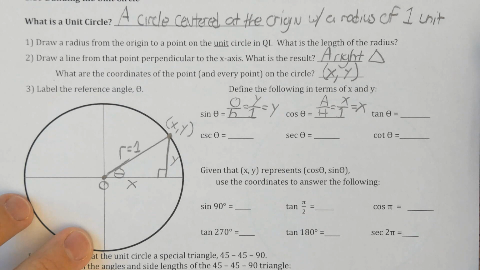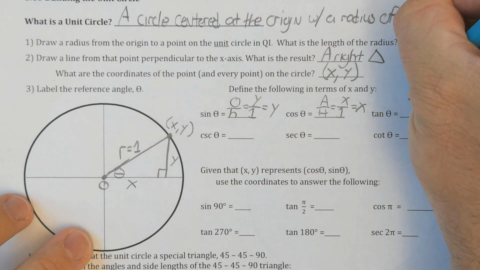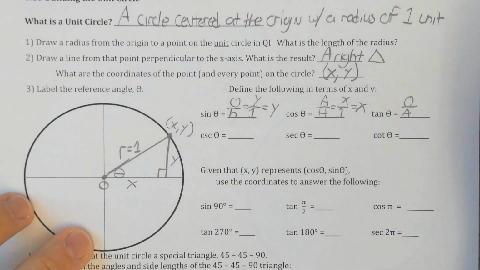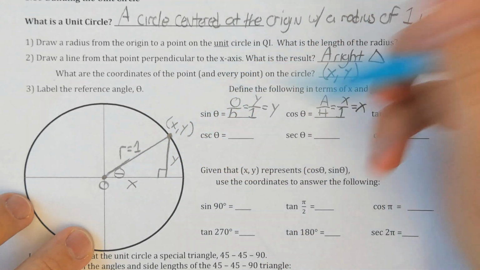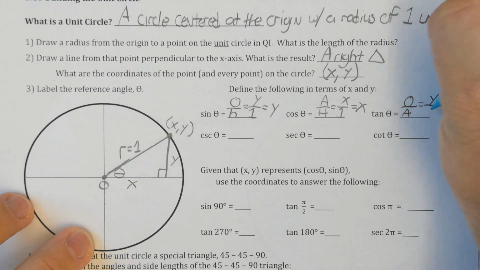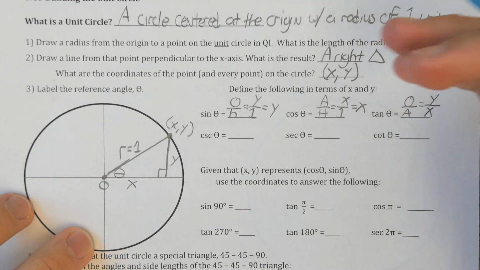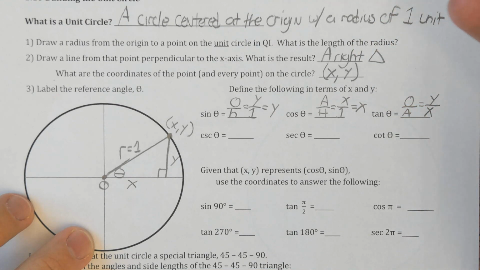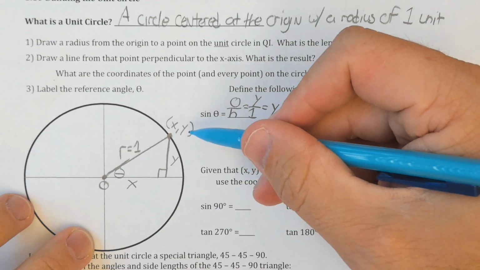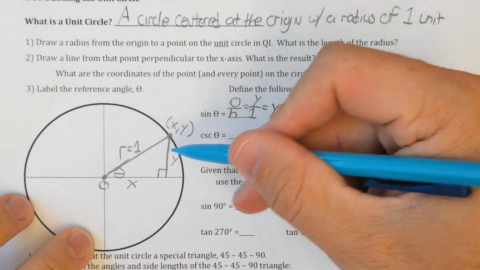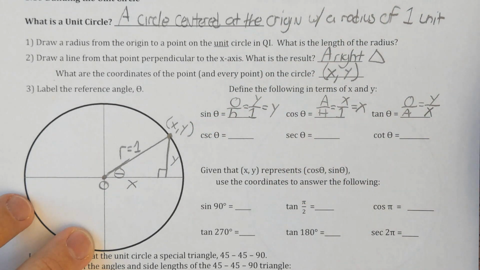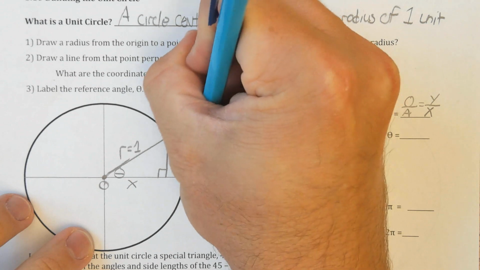Okay, what would tangent of theta be equal to? Tangent theta is equal to opposite over adjacent. And so my opposite side is y. My adjacent side is x. So tangent of some value on the unit circle is going to be equal to the y value over the x value of the coordinate.